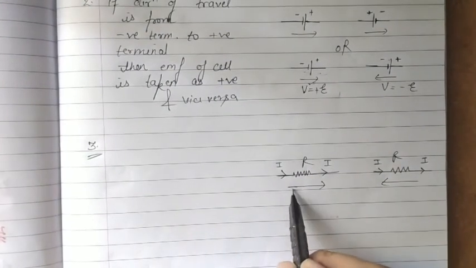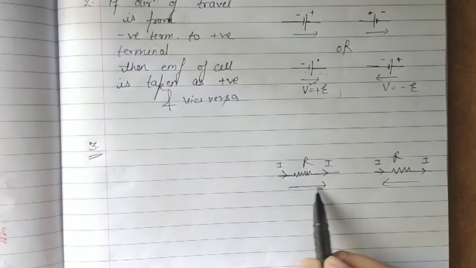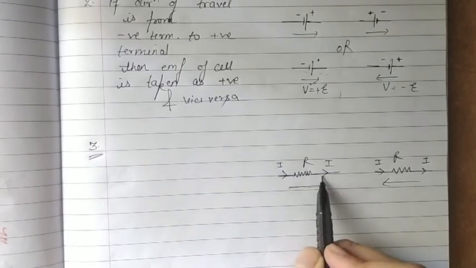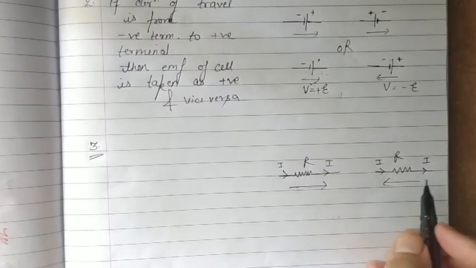So here also two cases arise: in case one, the direction of travel that we considered is the same as that of the flow of current, while in the second case the direction of travel is opposite to that of the current. Now here comes the sign convention. Sign convention says that if the direction of travel and the current are in the same direction, then the product IR is taken as positive, while if they are in the opposite direction, then the product IR is taken as negative.